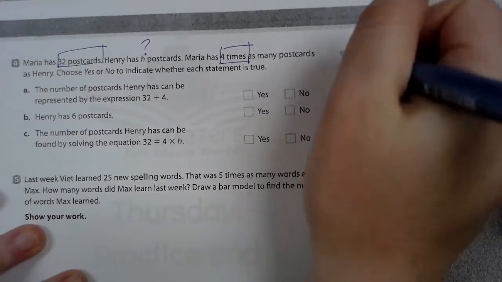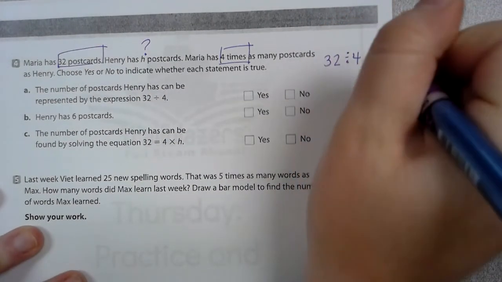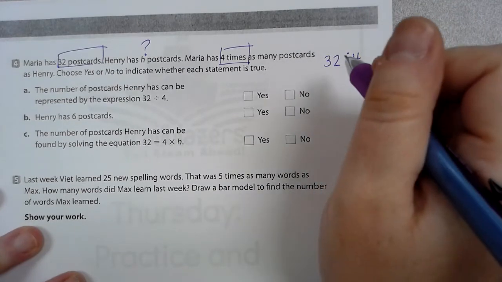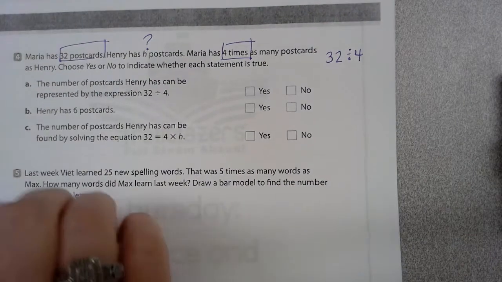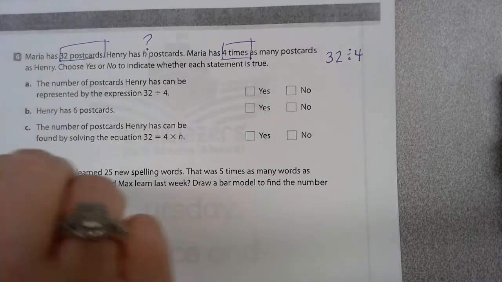So we would say 32 divided by 4. How many times does 4 go into 32? 4, 8, 12, 16, 20, 24, 28, 32. 8 times.